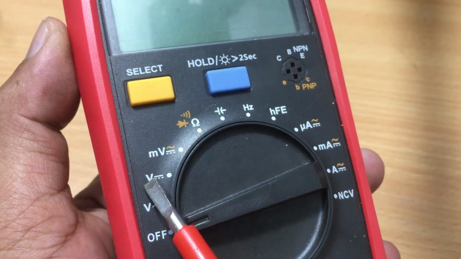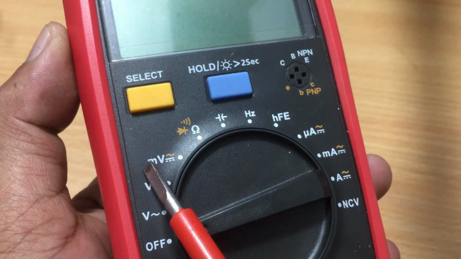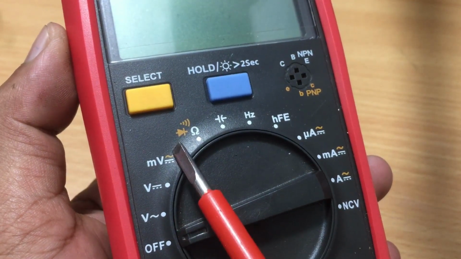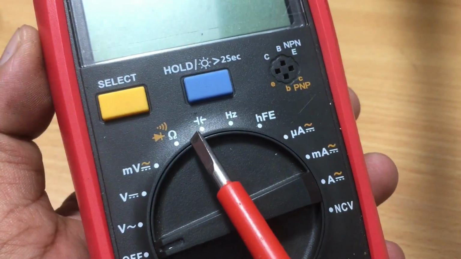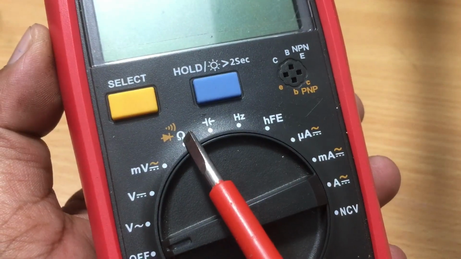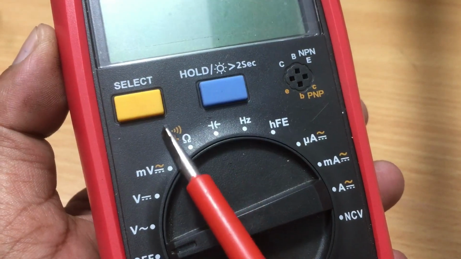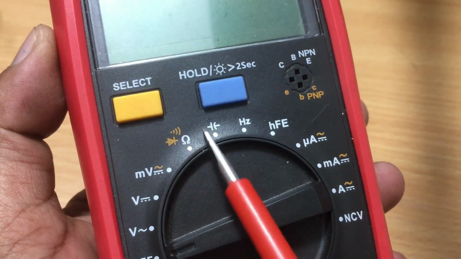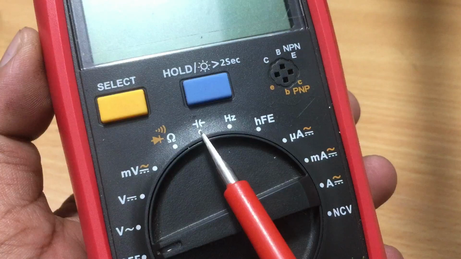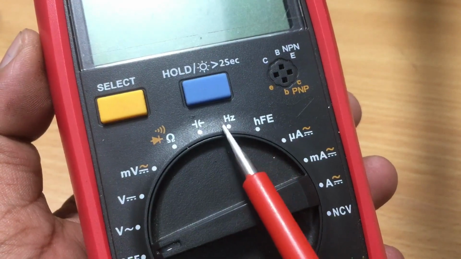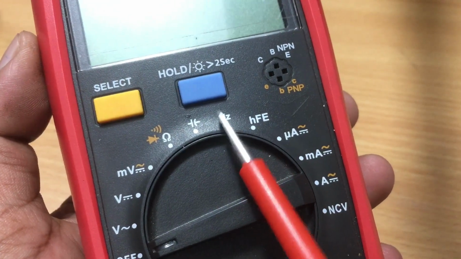This is for DC voltage. This is for millivolt. You can select whether AC or DC. This is ohm checking, buzzer, diode checking mode. There are 3 options. This is capacitor checking. This is hertz. If you check hertz, you can use this.